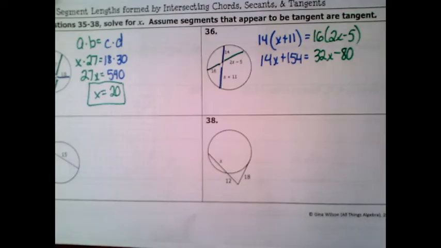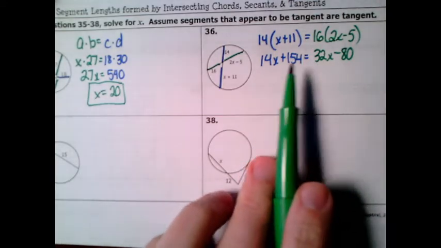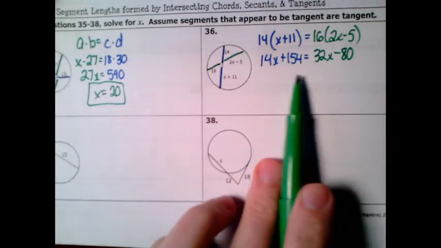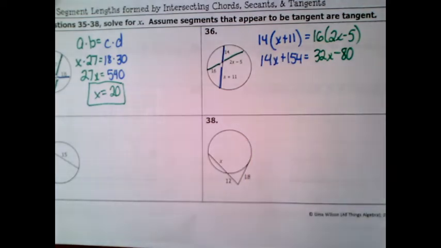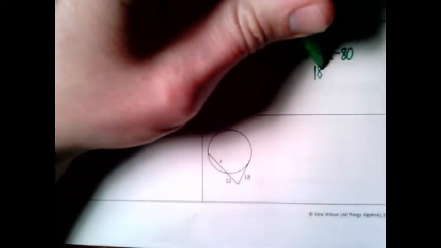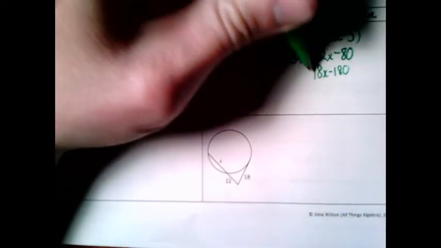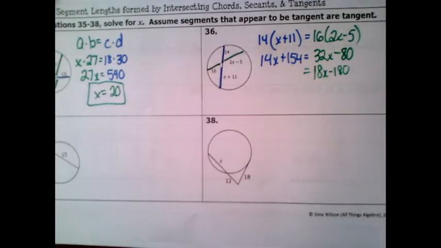Okay. And then you always pick the smaller x's. I think that's the easiest way to do it. So I would subtract 14x over here. When I subtract 14x from 32x, it gives me 18x minus 180 equals 154.